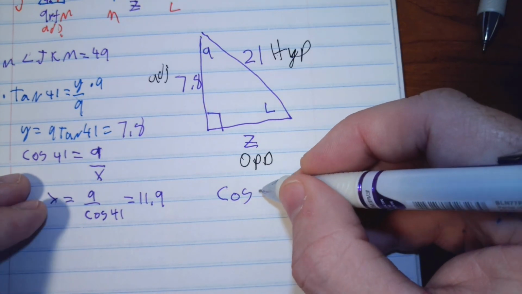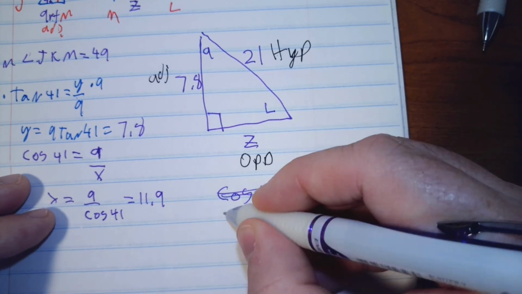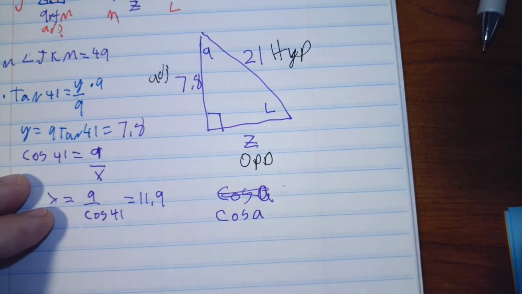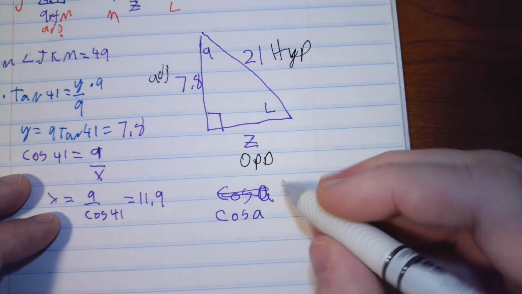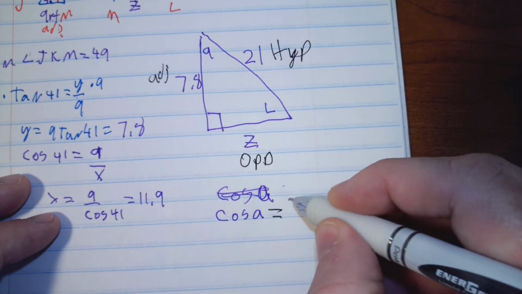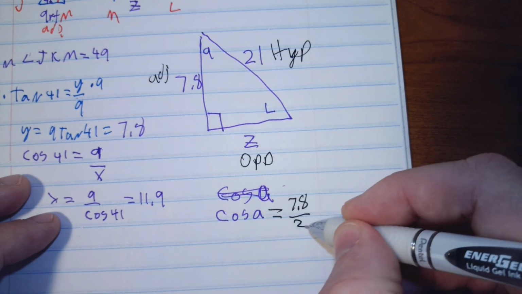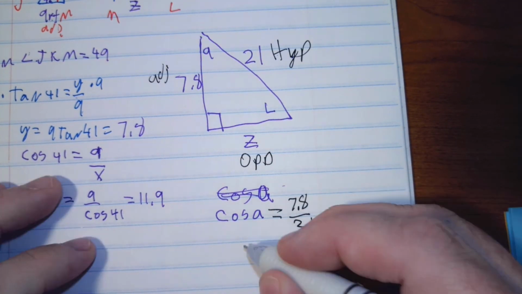of, I don't know, so we called that A. Cosine of A. And that is going to equal adjacent over hypotenuse. Okay, we're finding an angle, so we use the inverse.